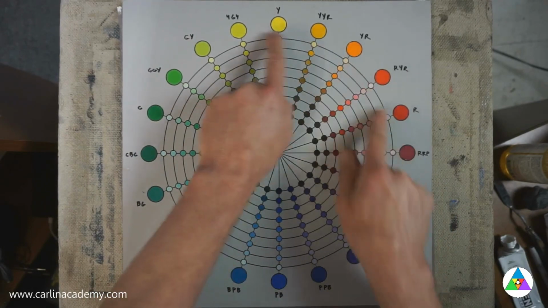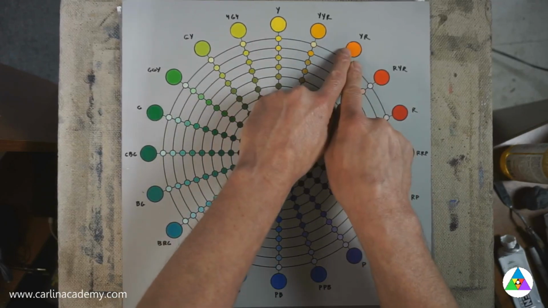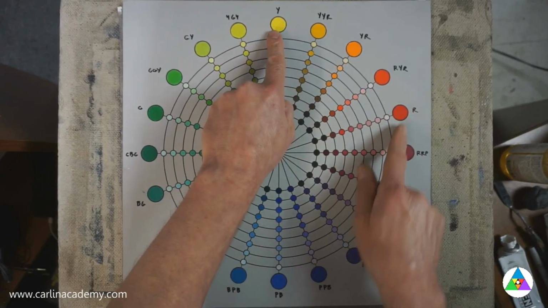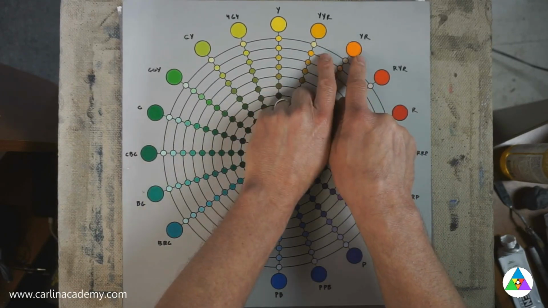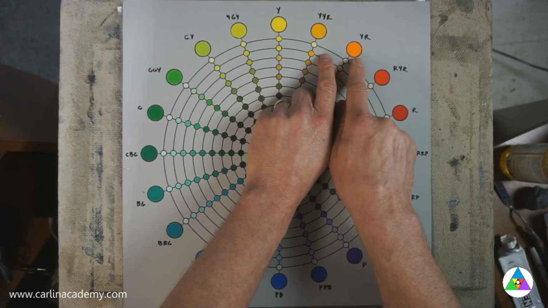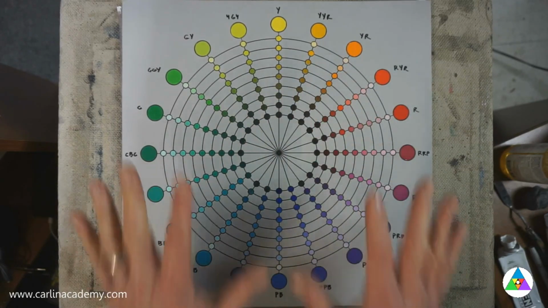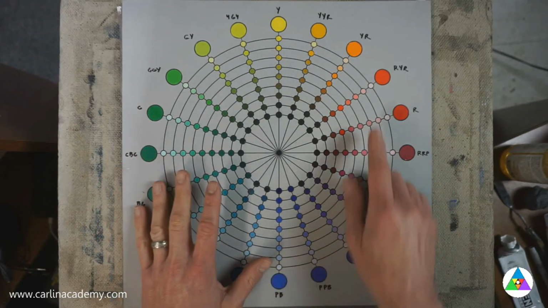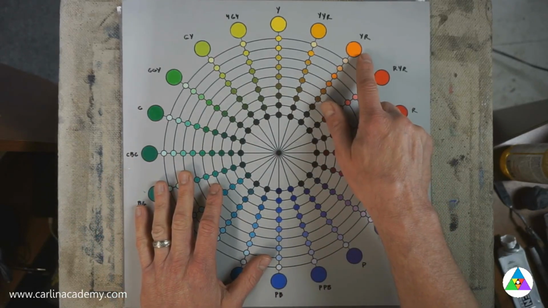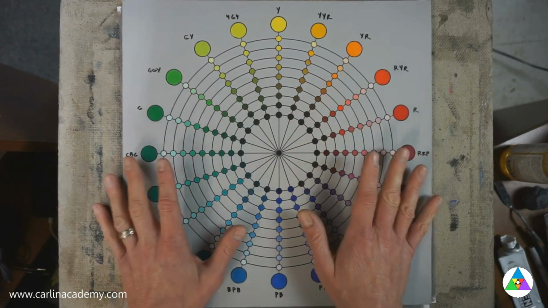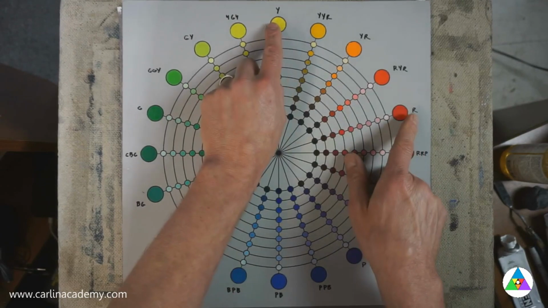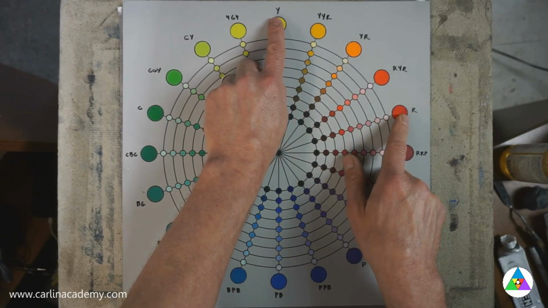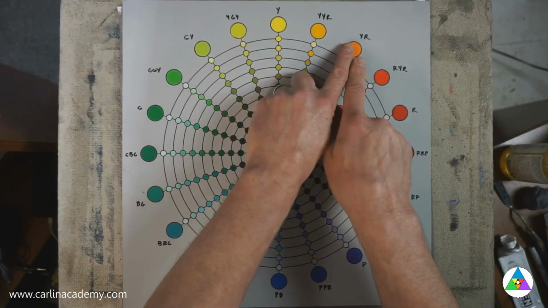Secondary colors, which are a combination of the primaries, have 2 letters. In this case, between yellow and red, we have yellow-red. Yes, it's orange, but in the system it's called yellow-red. One of the things I loathe, the only thing I loathe about this system is the language. Instead of orange, it is yellow-red. But I understand the idea. It's a combination of these two, so it's just a combination of those 2 names.